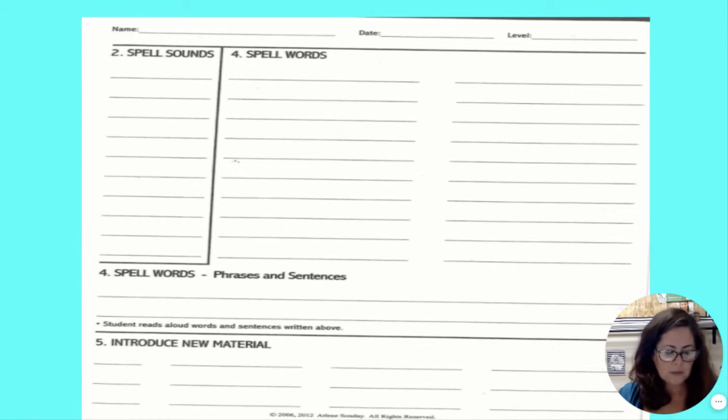Okay, and then how do you spell k after a short vowel? When you hear the k sound after a short vowel, how do you spell it?